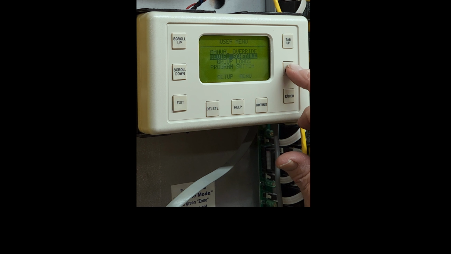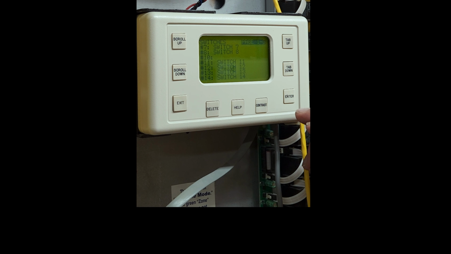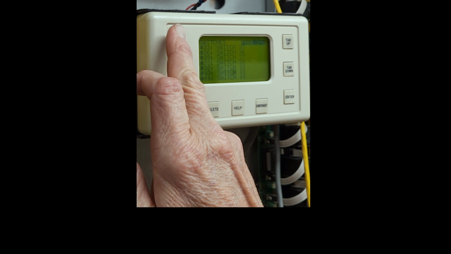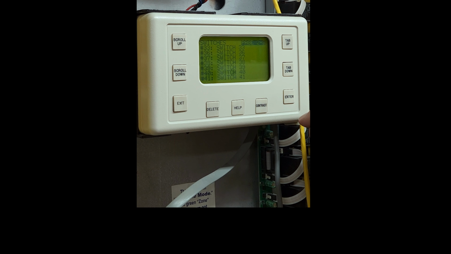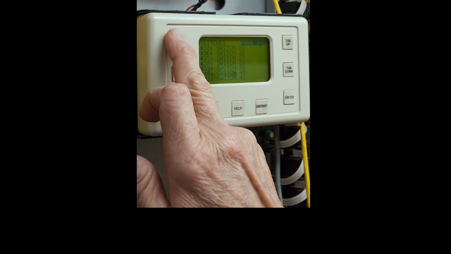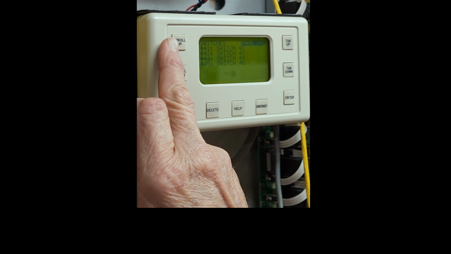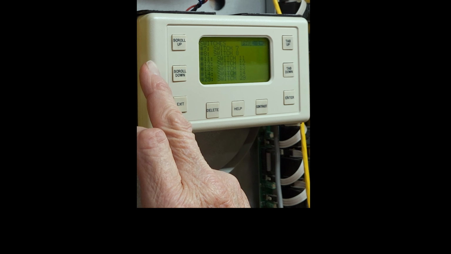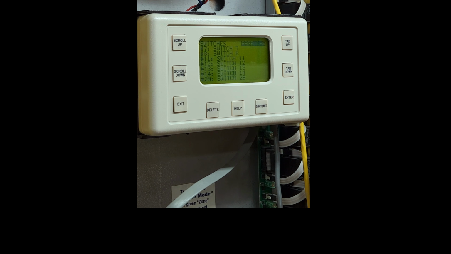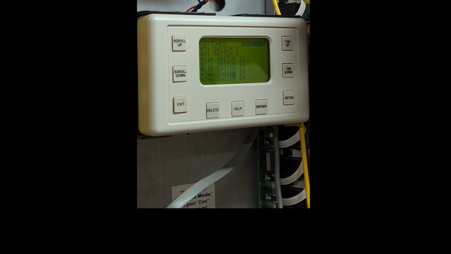Tap down to program switch and hit enter. Okay. And push a scroll up to number 2. Tap, okay, 15 and 16 is not there. So push a scroll up again to page 3. Scroll up again to page 1. Okay, 15 and 16 switch are not being seen by this panel. I think it is. So we can. It's in one of those other groups.